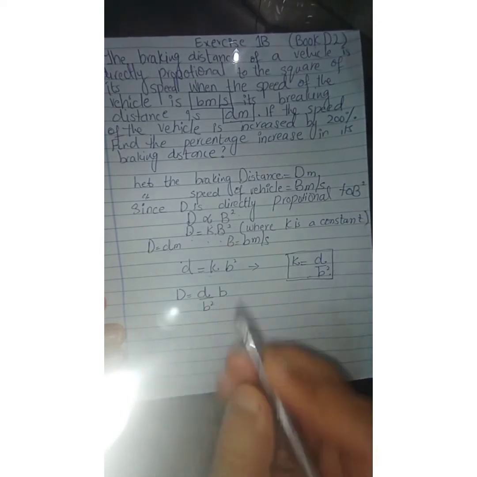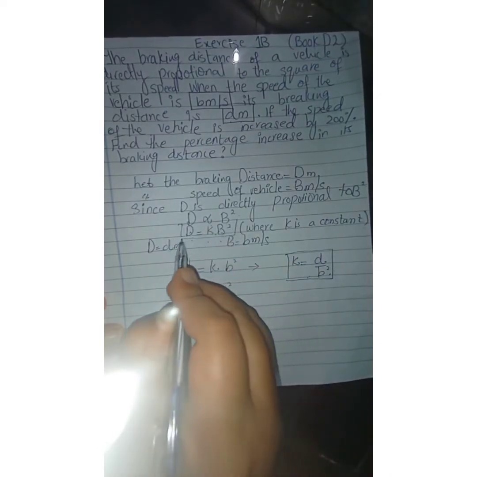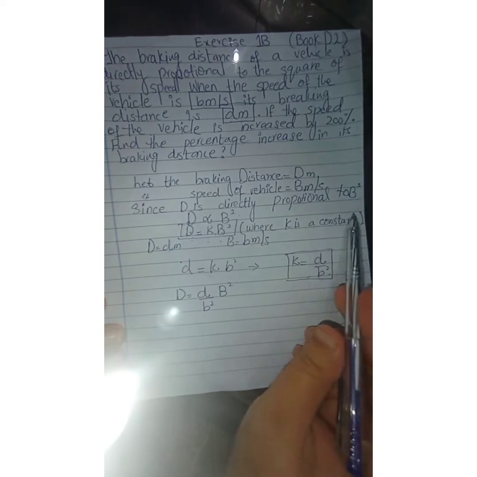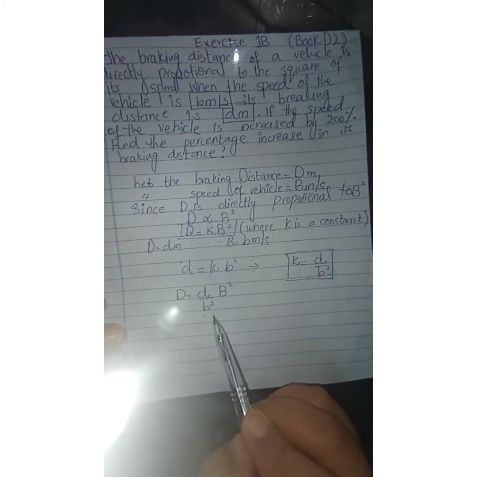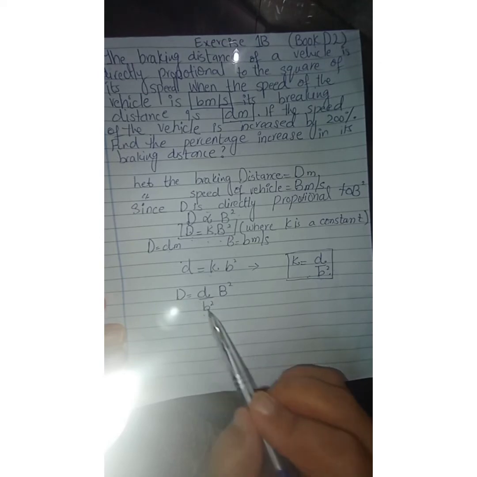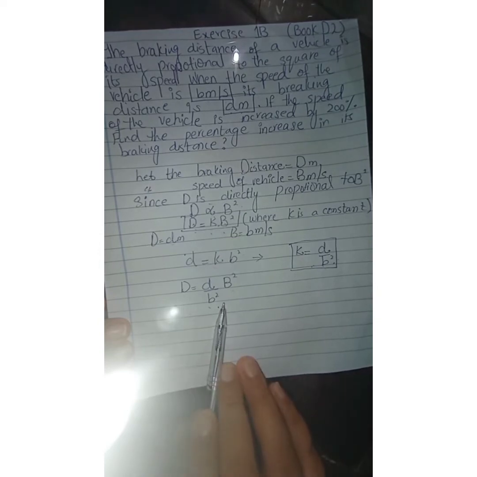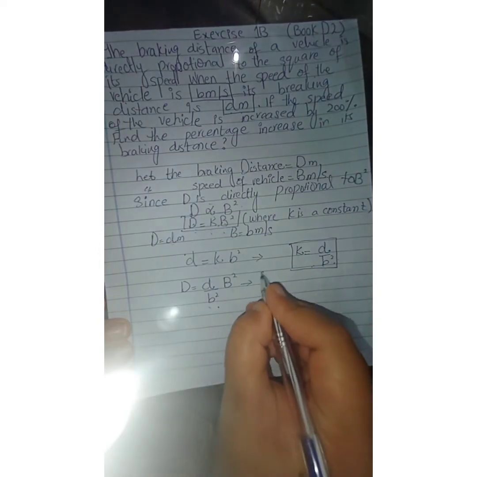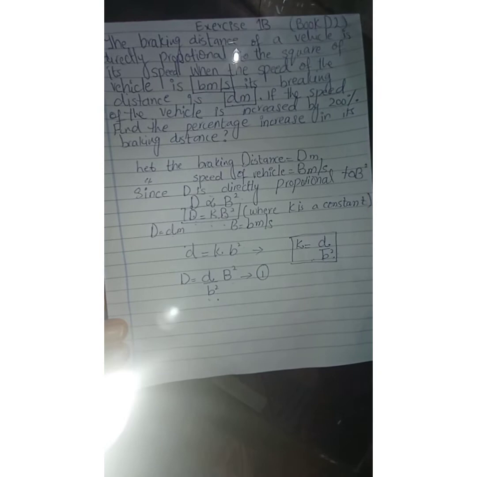I have put this value over here. There is no other value to calculate, so I'm stopping here and calling this equation number 1.